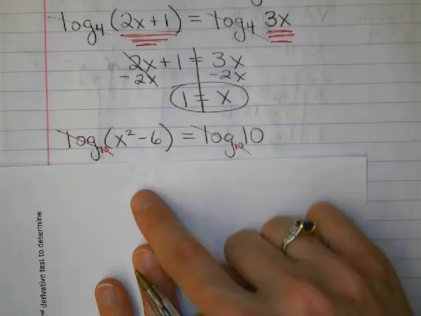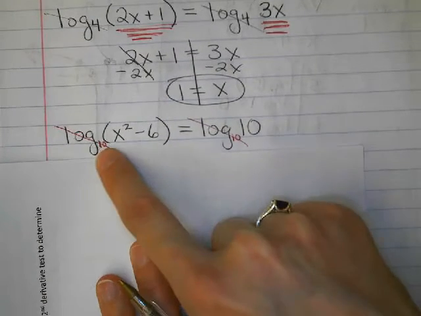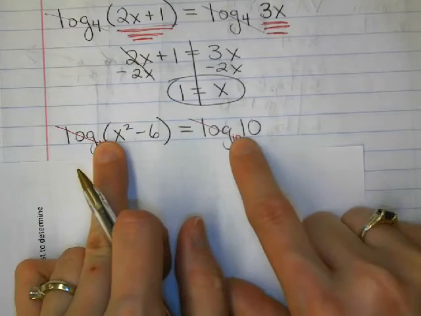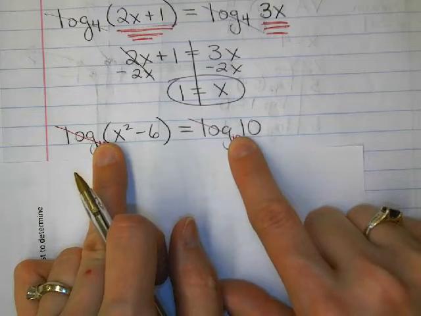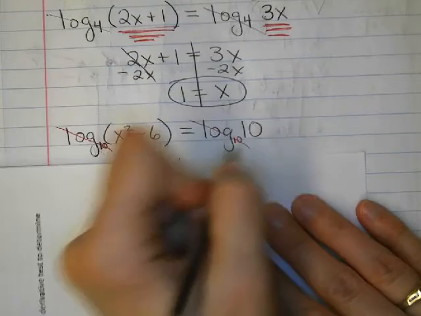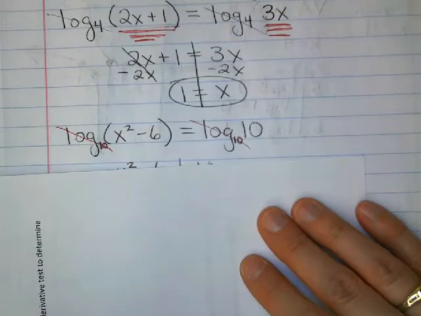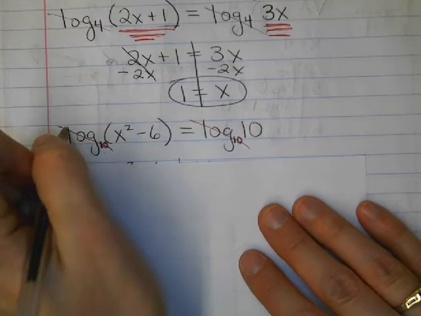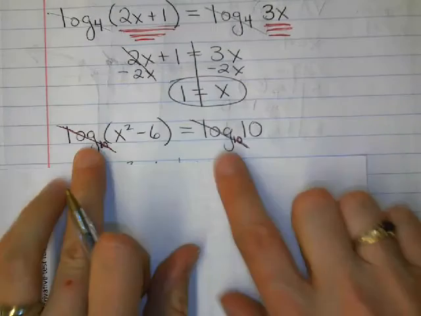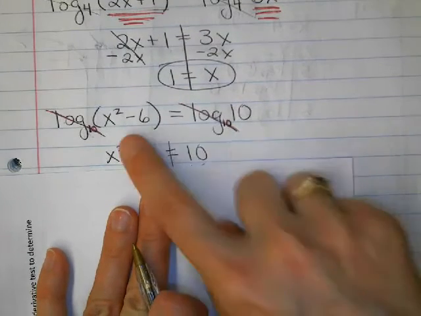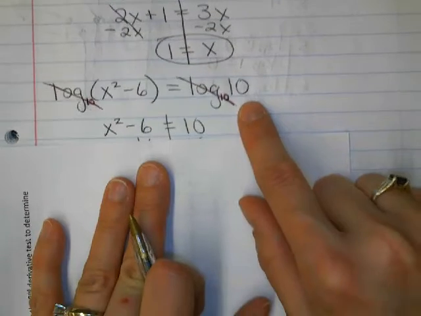Here's another one I wrote. Log of x squared minus 6 equals log of 10. It didn't even say base 10. And I wrote that in red just to highlight. If it just says log, it is log base 10, the common log. And if it's log base 10 on both sides, you can just get rid of that and set your arguments equal. X squared minus 6 equals 10, and solve it.